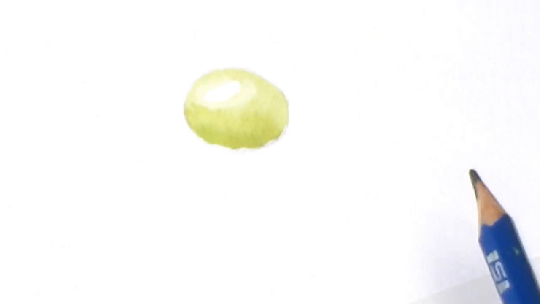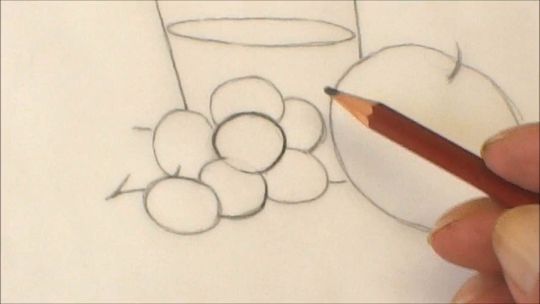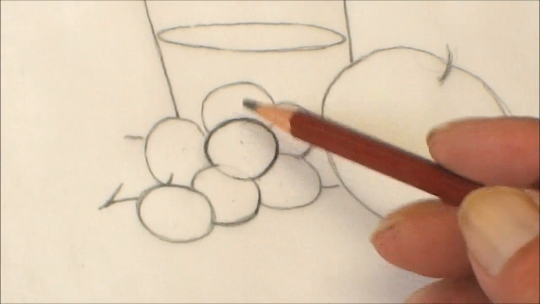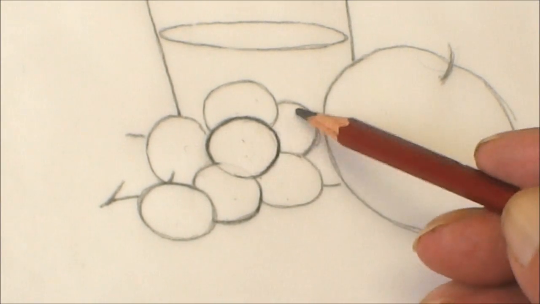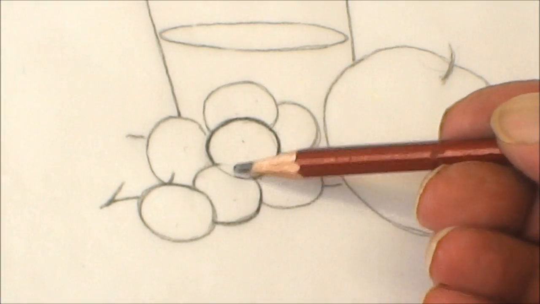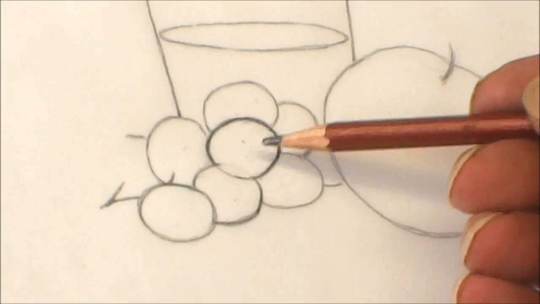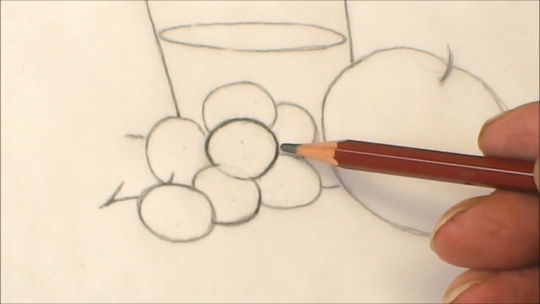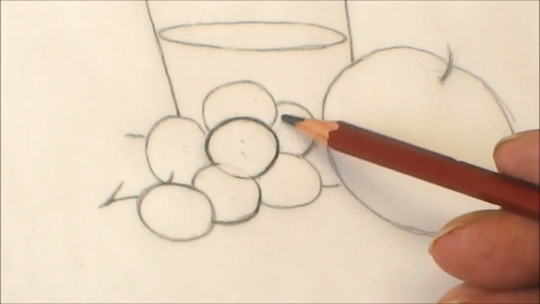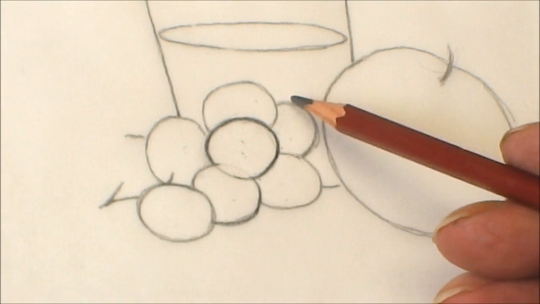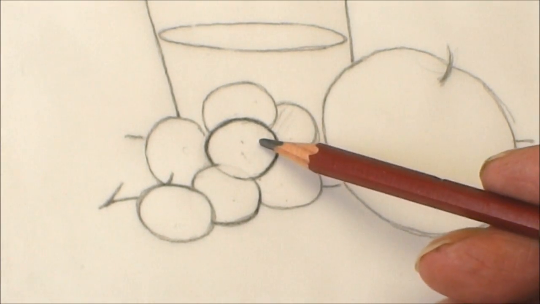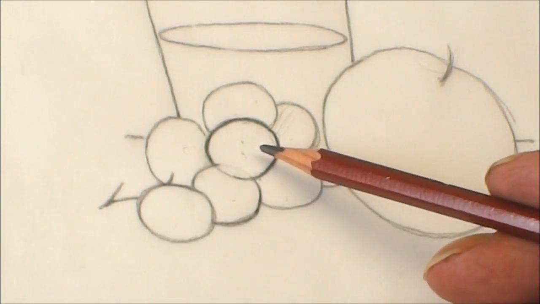Right, now, here is my next problem. Separating the grapes, even though I'm using one colour. Yes, I can see the grape at the back, but bearing in mind I'm turning a one-dimensional into a two-dimensional, I need to bring this grape forward from the one at the back. Now, yes, I can just fractionally change the colour. I could make this one just a little bit darker, and so this one's coming out into the light. That's one way of doing it.